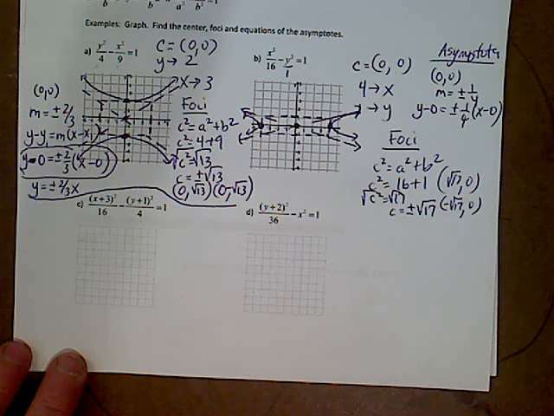So any of the review that you need to do, you need to look back at old videos from this unit over the last few days. Make sure you go back and watch the ones on parabolas. Make sure you watch the ones on ellipse. Make sure you watch the ones on circles, and then this on hyperbolas. So this is it, and here we go.